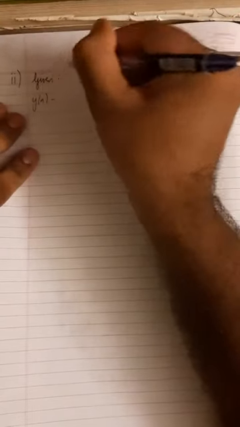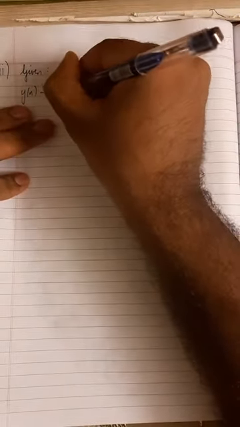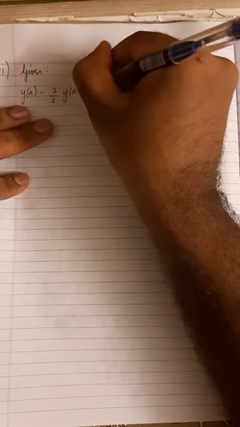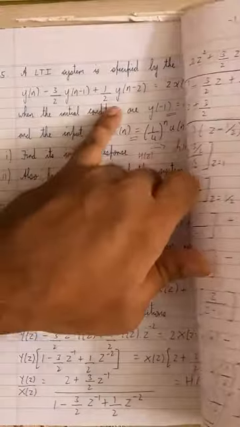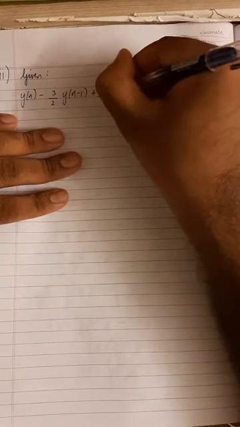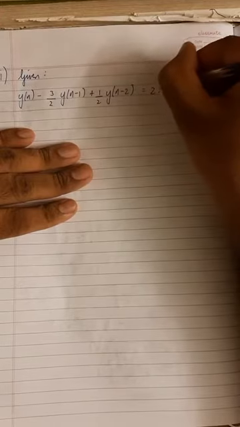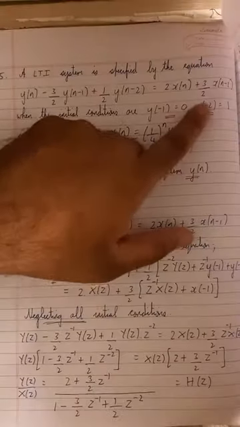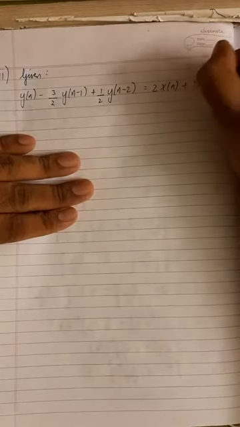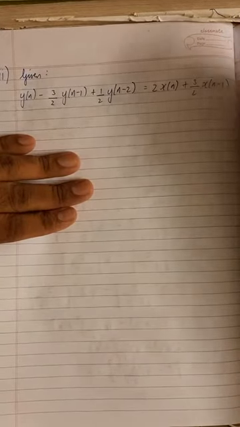Given y of n minus 3 by 2 y of n minus 1 plus 1 by 2 y of n minus 2 is equal to 2 x of n plus 3 by 2 x of n minus 1. Okay, so this is the question.